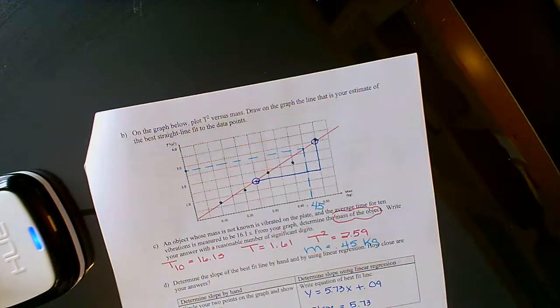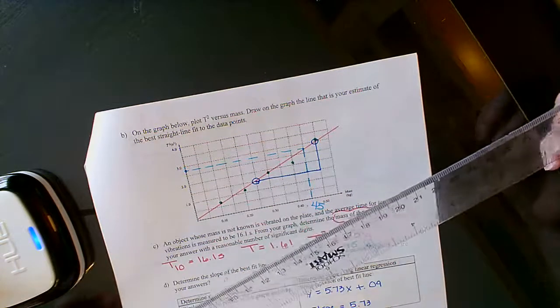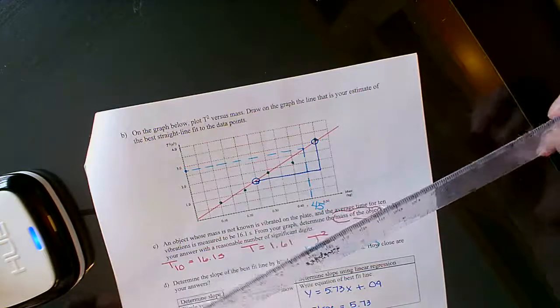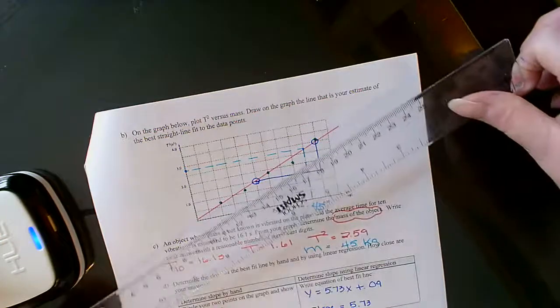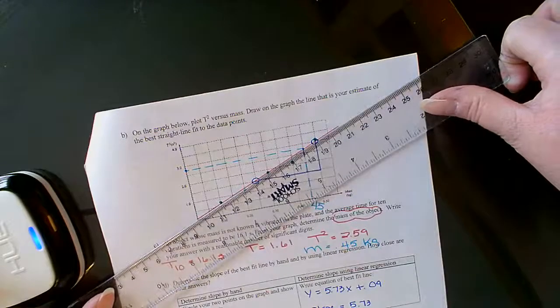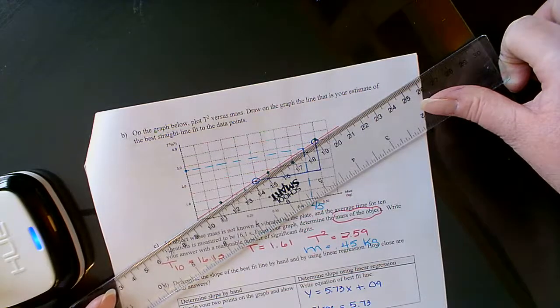You are supposed to bring a ruler, a straight edge, to your AP exam for this exact reason. They want that line to be perfectly straight. So you don't get to sketch it. You got to use a ruler.